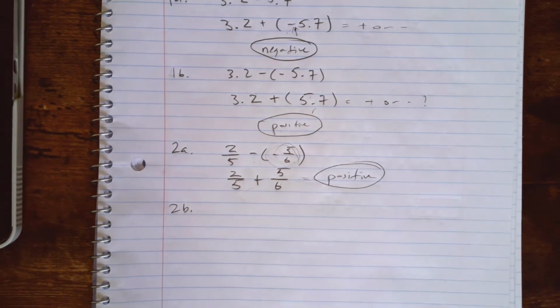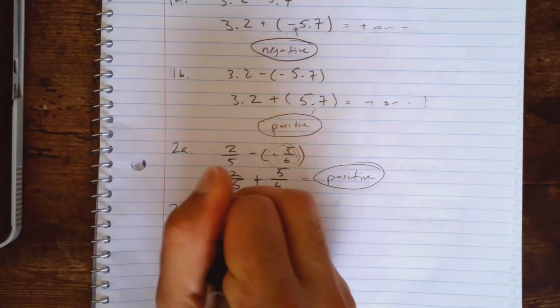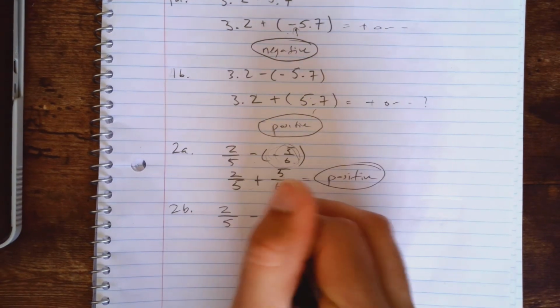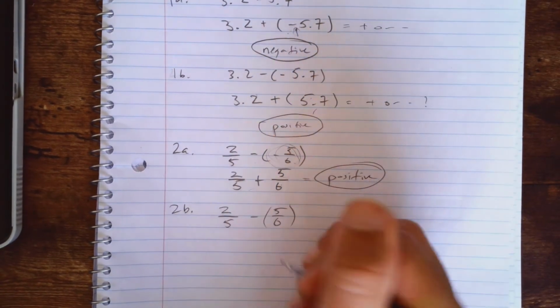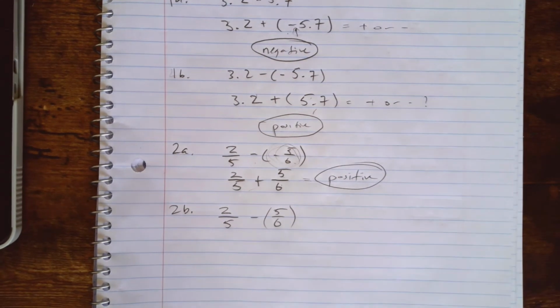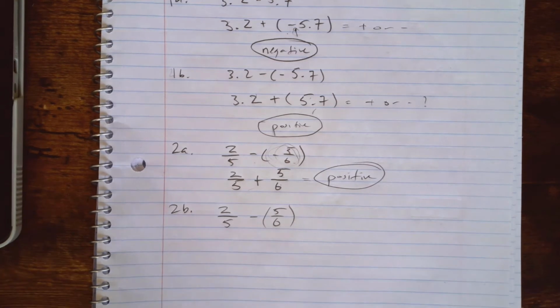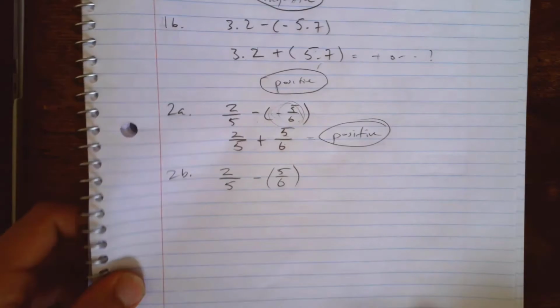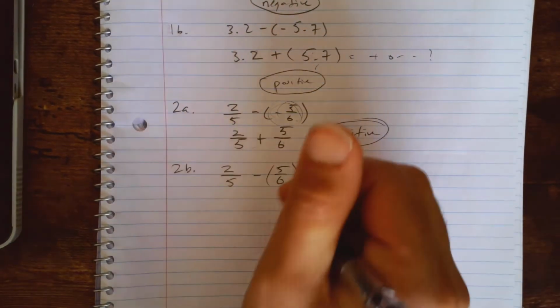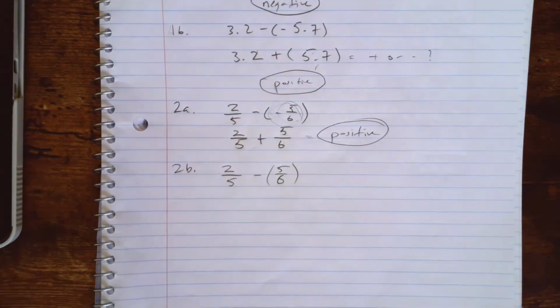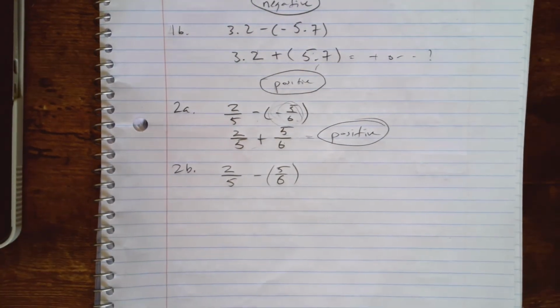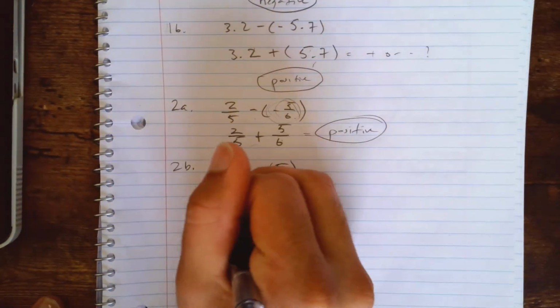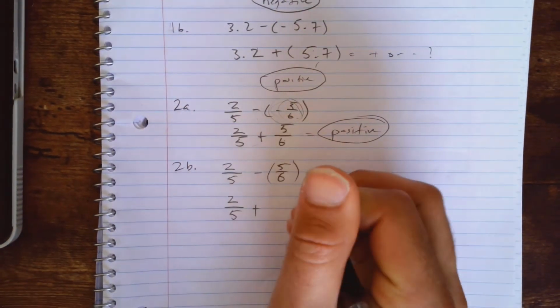Okay, let's move on to 2b. So we have 2/5 minus 5/6. What's our first step? Good. And how can we rewrite this as addition?